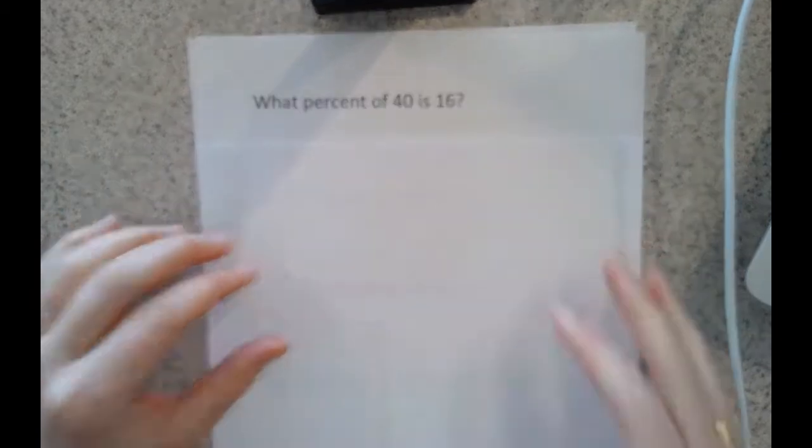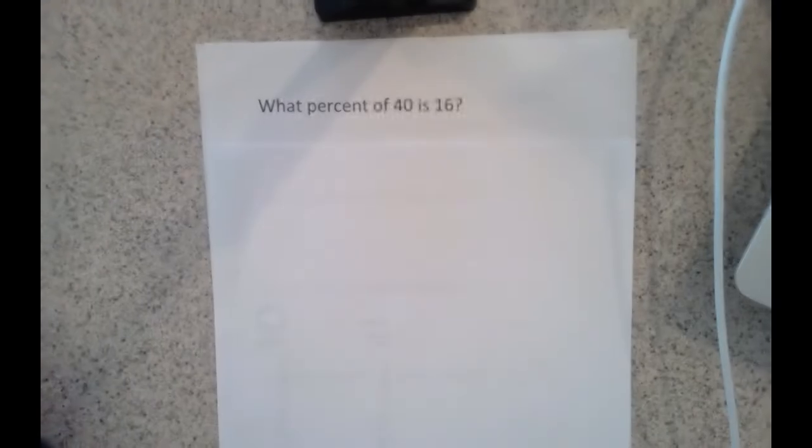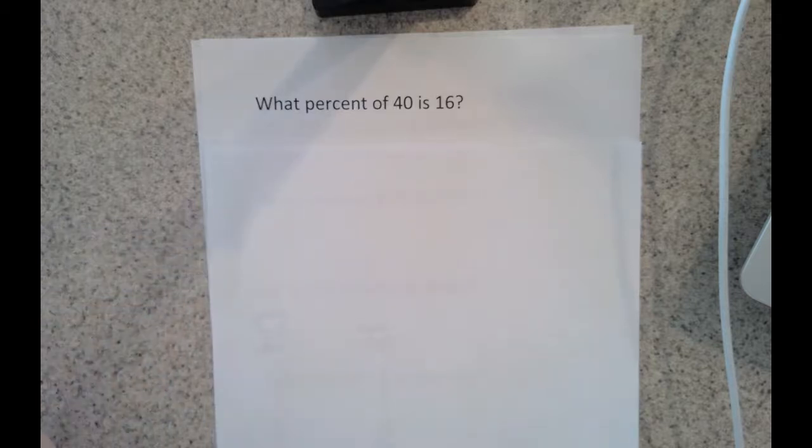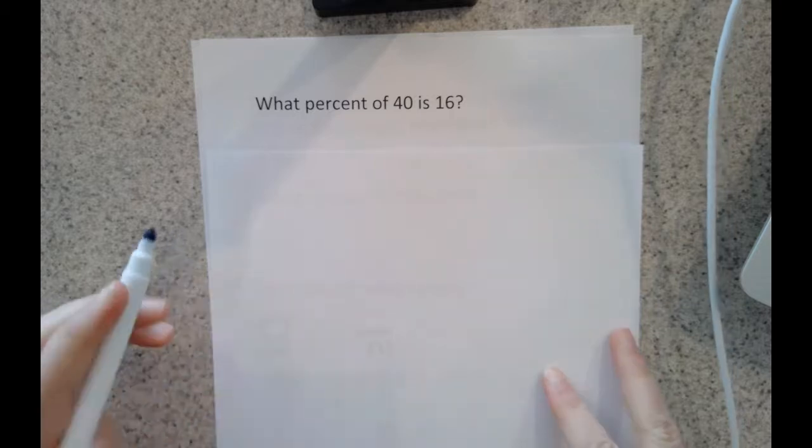So the first problem says, what percent of 40 is 16? So let's first think about what information they gave us. Neither of these numbers have a percent sign next to them, which must mean the percent is not given.